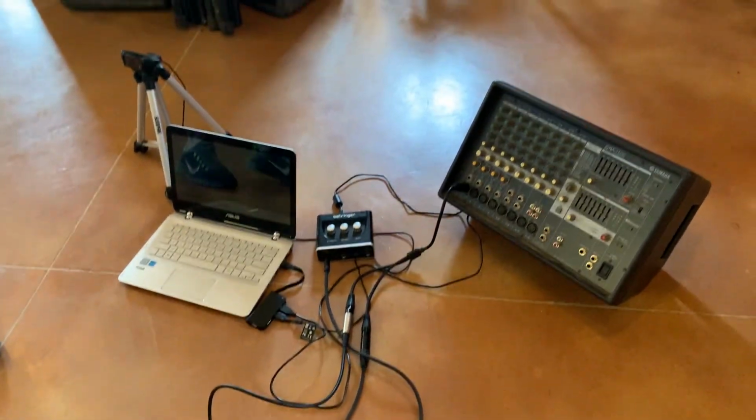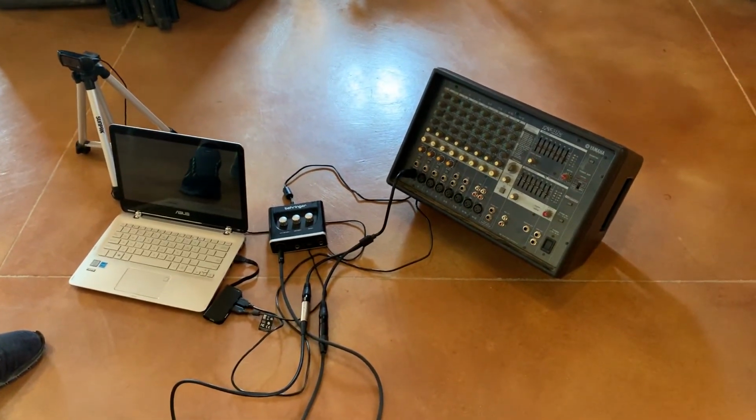Now, if you do have the monitor out port or a main out port, you want to plug into those, and that'll give you a higher quality of sound.